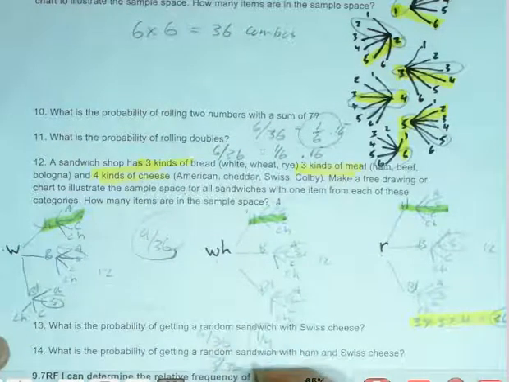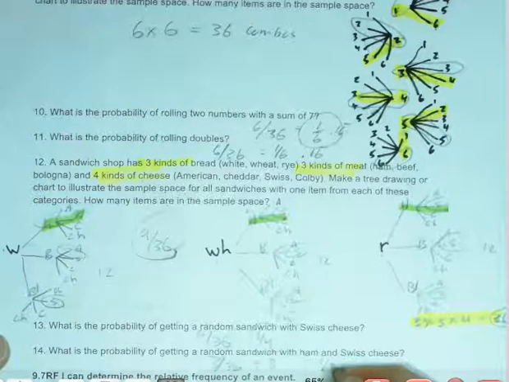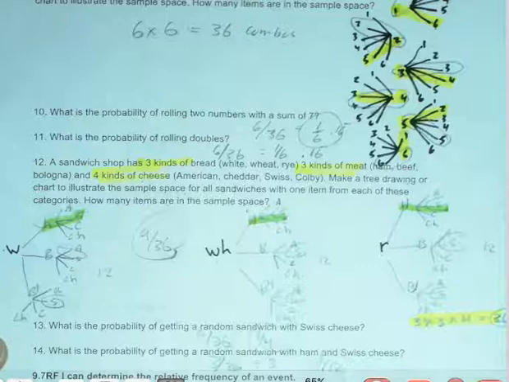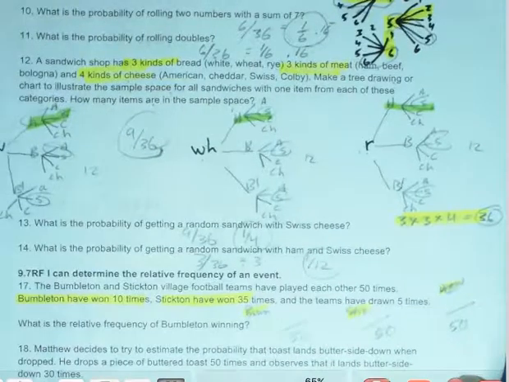So it looks like 3 sandwiches out of 36. And I could divide both sides by 3 there. And I'd get that down to 1/12. Chance of getting that ham and Swiss sandwich, that's 1/12.